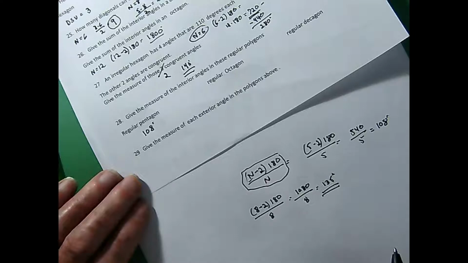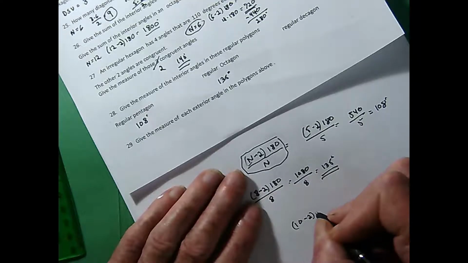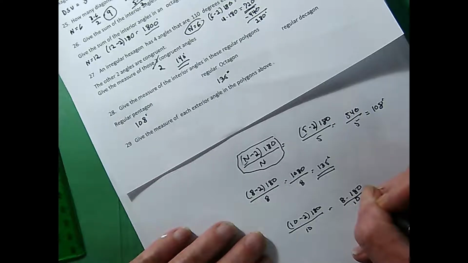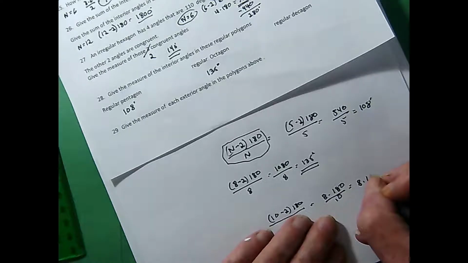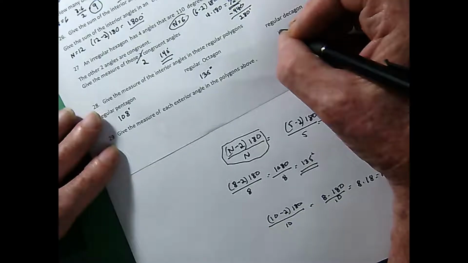And a regular decagon, let's take a look there. Going to use that same formula, so it'll be 10 minus 2 times 180 divided by 10. So 8 times 180 divided by 10. I could do this division right away and do 8 times 18. And 8 times 18 is 80 and 64, that'd be 144 degrees each. Yep, if I had a regular decagon, the interior angles would be 144 degrees each.